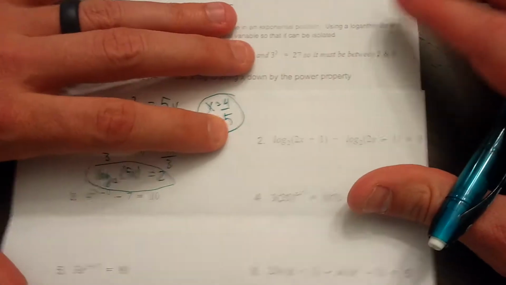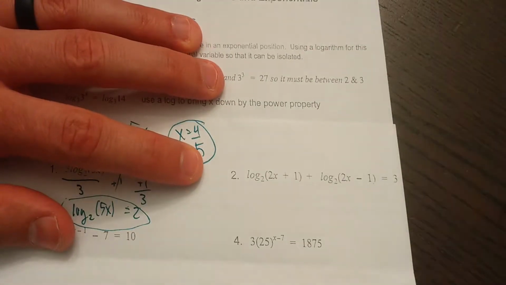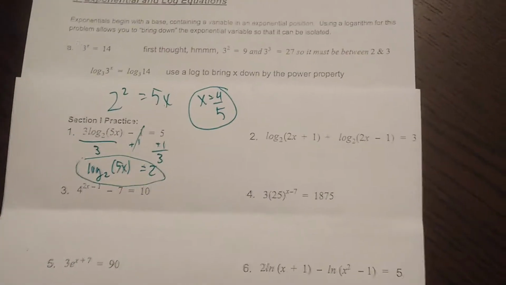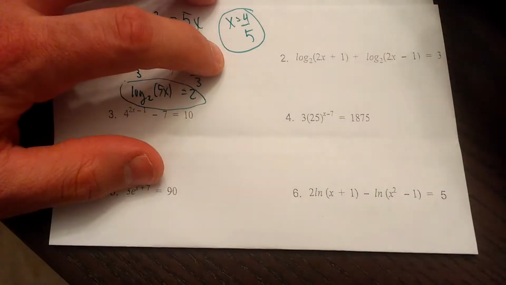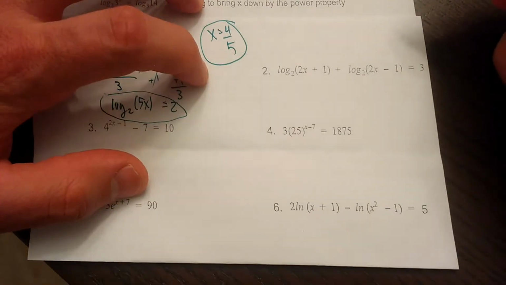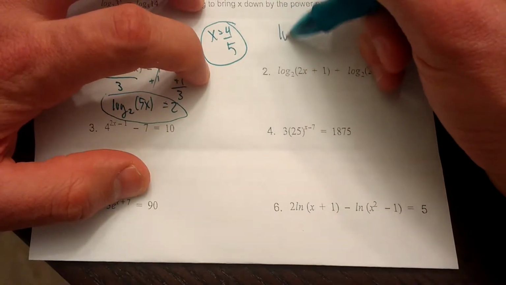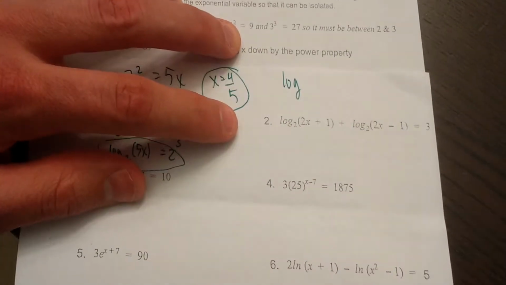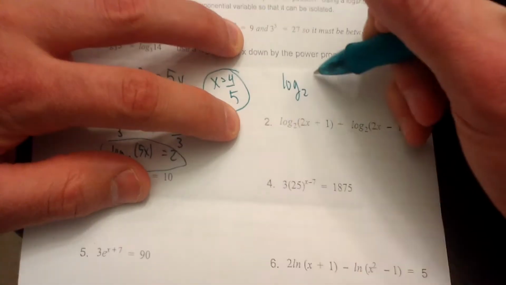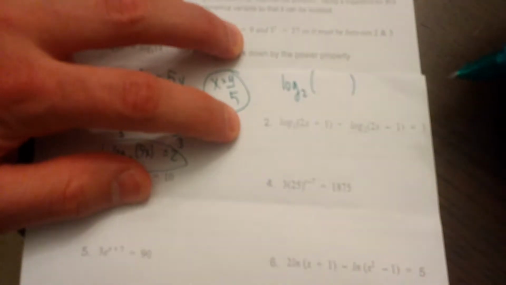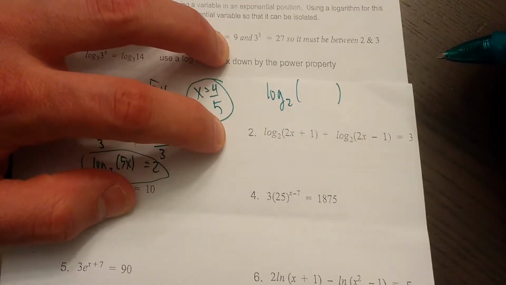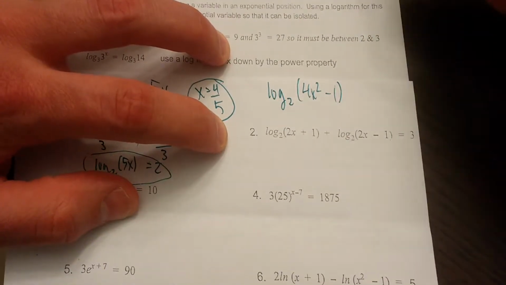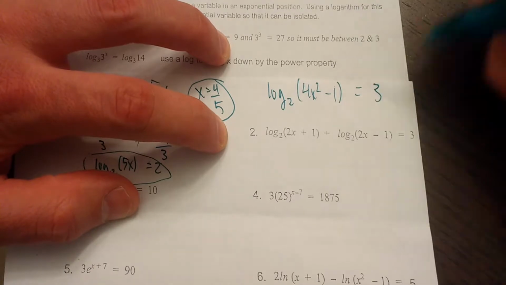Okay? Number 2 has a different property we need to be able to operate with. So, similarly, we're starting with a logarithm. So we'll first condense the logarithm by using the product property. All right, so we can combine the two logs if we multiply the arguments. So 4x squared minus 1. Again, use FOIL if you're not sure about how I got that.